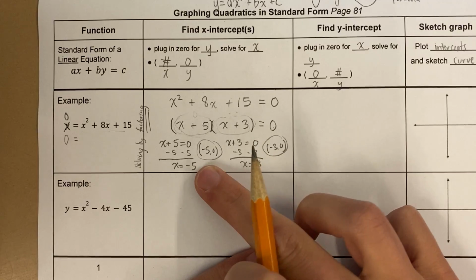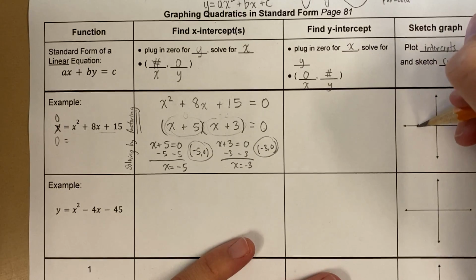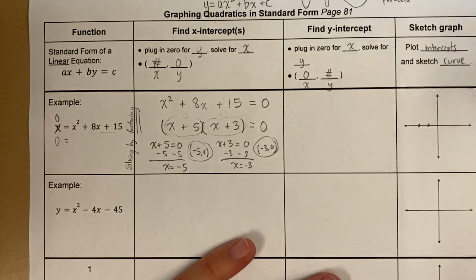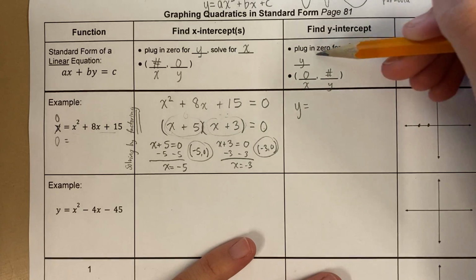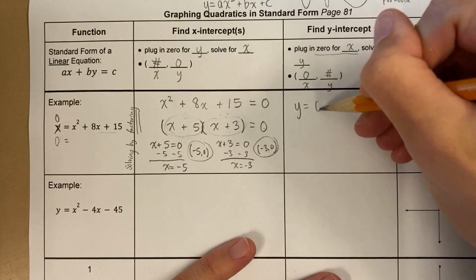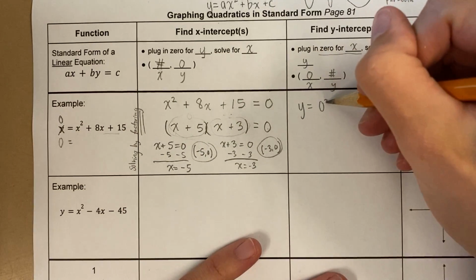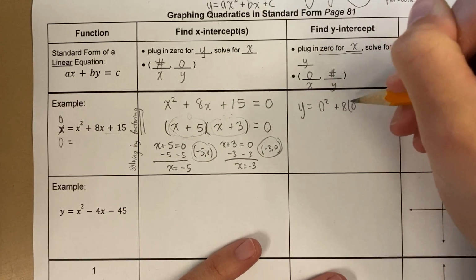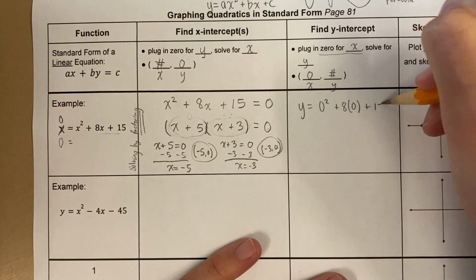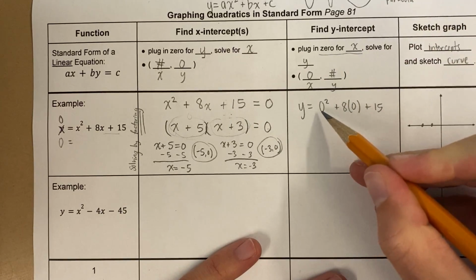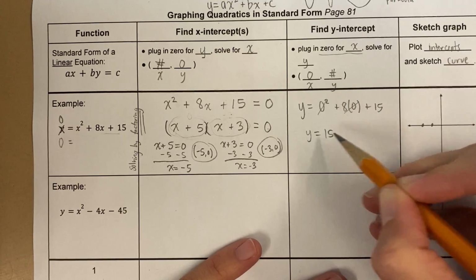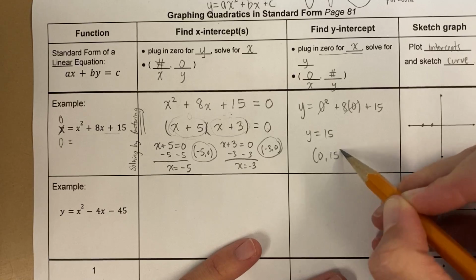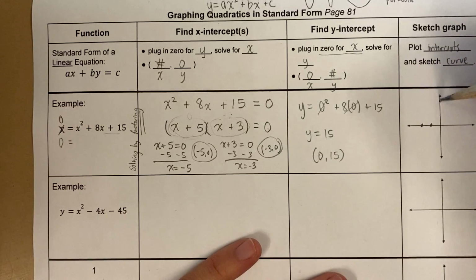I'm going to plot these 2 points. Negative 5, 0 is here, and negative 3, 0 is here. Now, the y-intercept. The y-intercept is way easier. Look what I'm doing. I'm plugging in 0 for x. So instead of x squared, I'm writing 0 squared. Instead of 8x, I'm writing 8 times 0. What's 0 squared? 0. What's 8 times 0? 0. What does y equal? 15. So this is the point 0, 15. So the y-intercept is here, 0, 15.